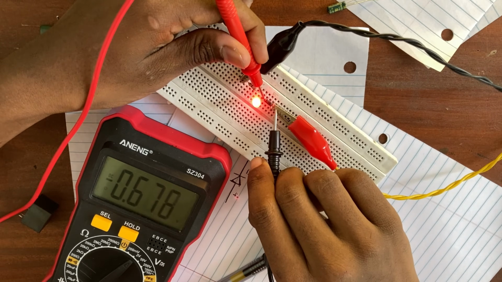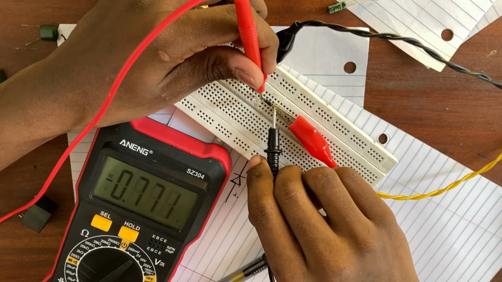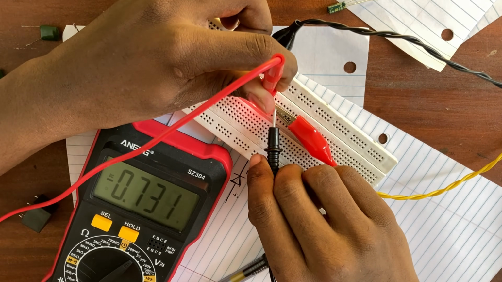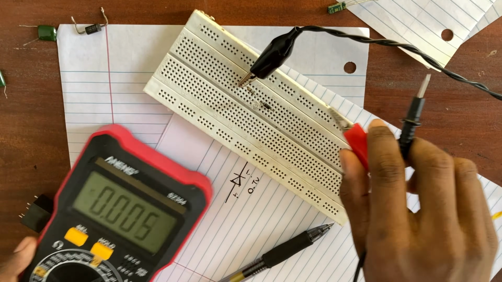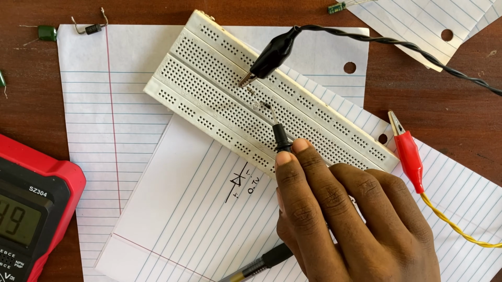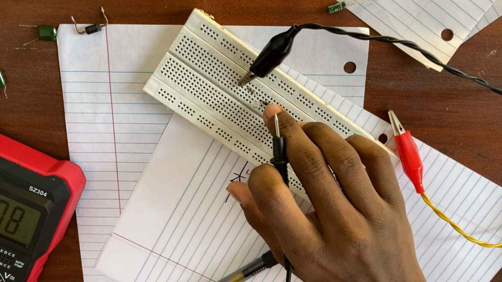So you can see a 0.7 volts voltage drop right here, 0.73 volts. So if you use a diode in a circuit, it will add a drop of 0.7 volts.